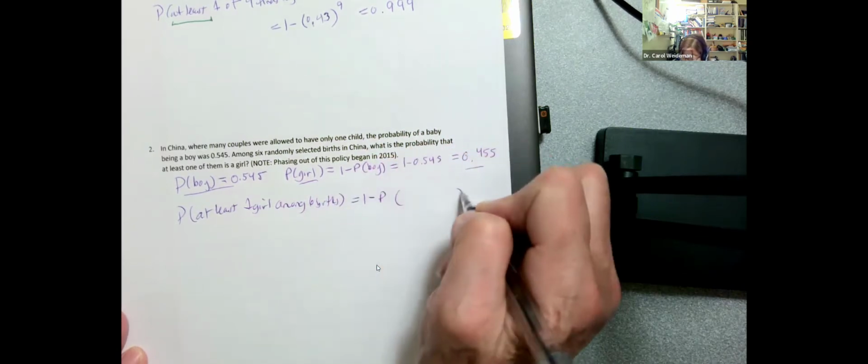So I want to know among 6, what's the probability at least one girl among 6 births? 1 minus the probability. What's the opposite event of at least one girl among 6 births? Using the same rationale I used up here, how would I write that in words over here? What's the opposite event? What's the complementary event? Anybody want to try?